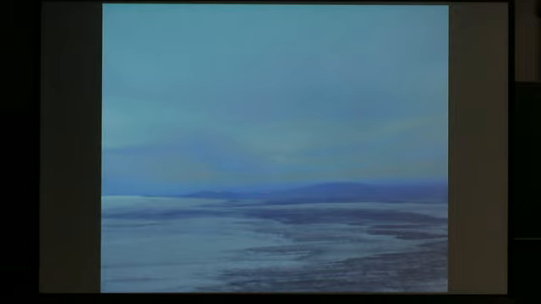Here's a lava shield called Trölladyngja, and this sort of eruption is very large, so it's about 30 cubic kilometers or so in volume, and most of these large eruptions like that took place during the early Holocene. That's to say, just after the ice went away.